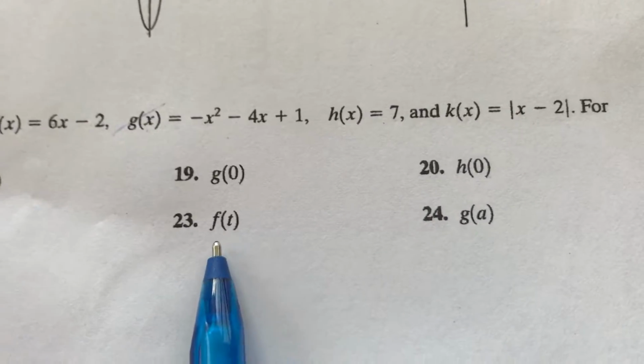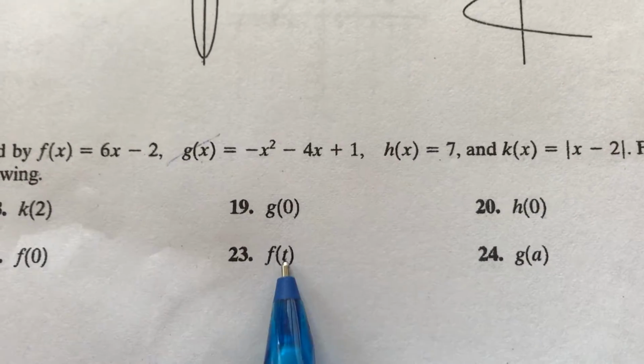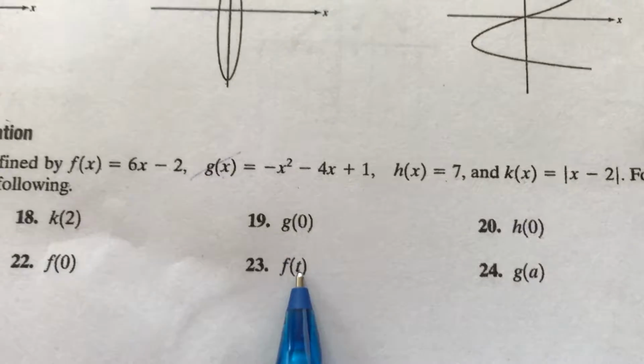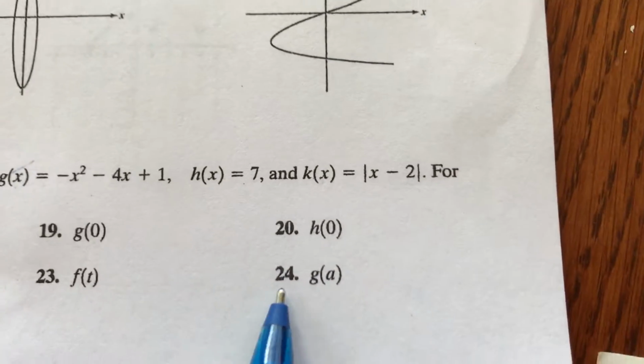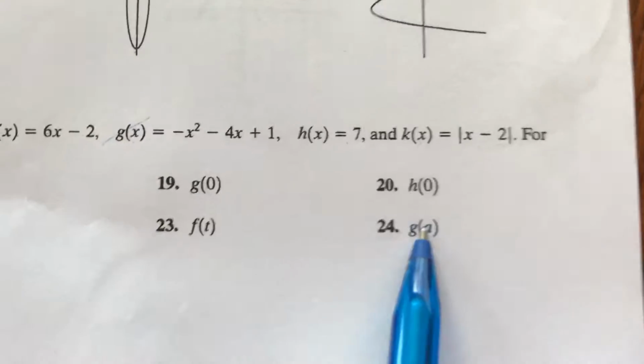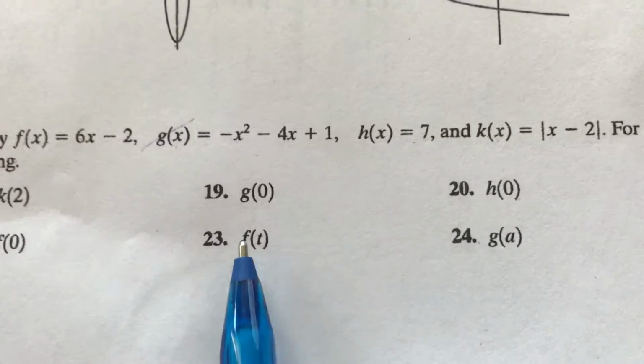This is a little weird. This one wants you to find f of t. Ooh, that's an odd one. So I don't want to do that one. Let's do this one instead. Let's do g of a. Because I don't want to do your odds. That's what I gave you.